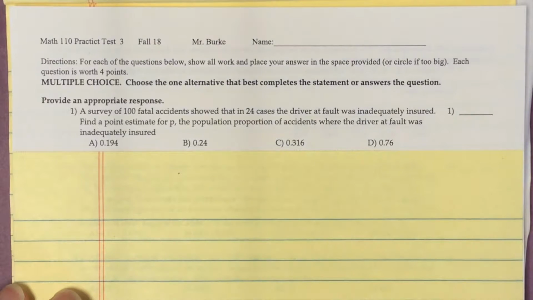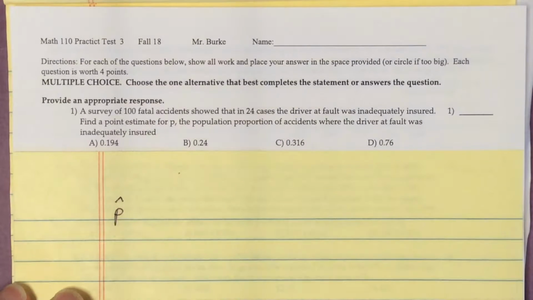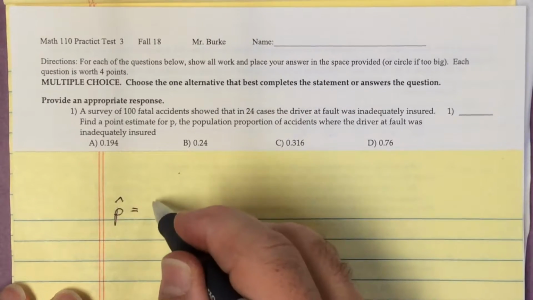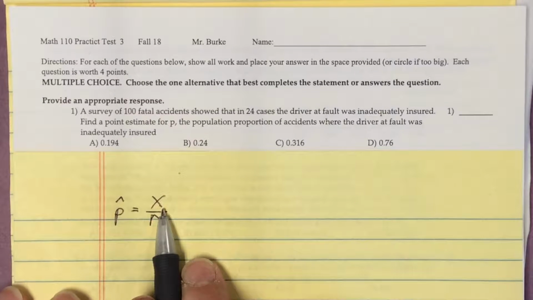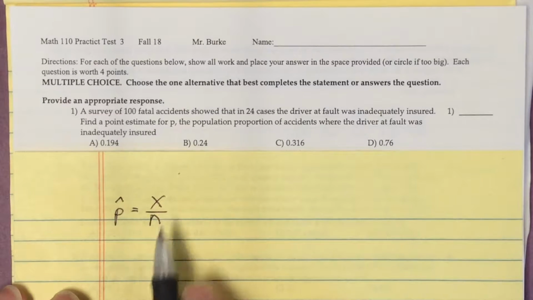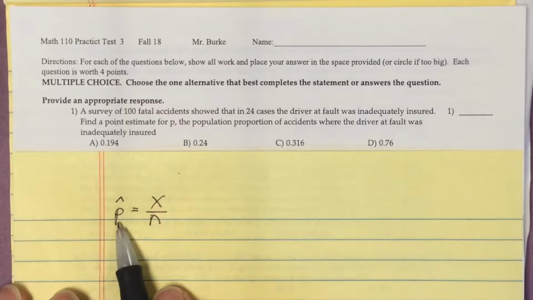So first off, the notation for a point estimate is a lowercase p with a little hat on top. The way we calculate that point estimate is with the formula x over n, where x is the number of trials that fit the category we're looking at, and n is the total number of cases being considered, or the sample size, if you will. Note that p has many different meanings in the course of statistics, and in the formulas that you record, you have to note these differences.